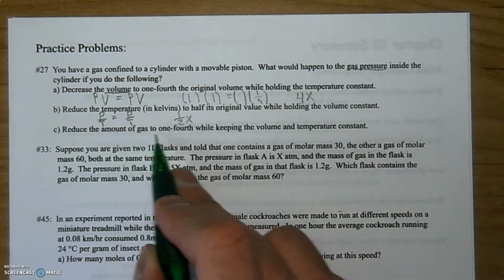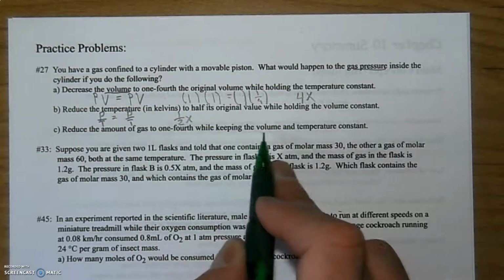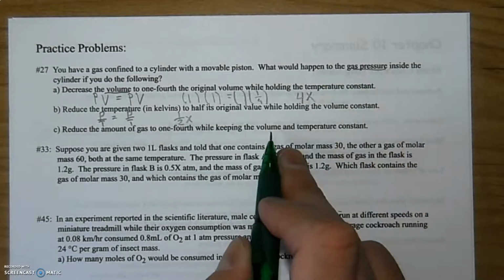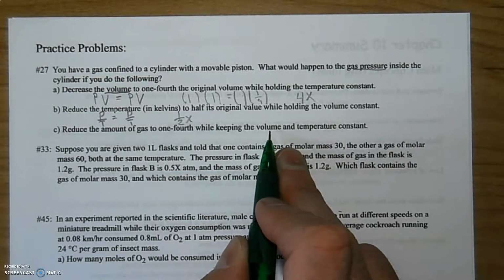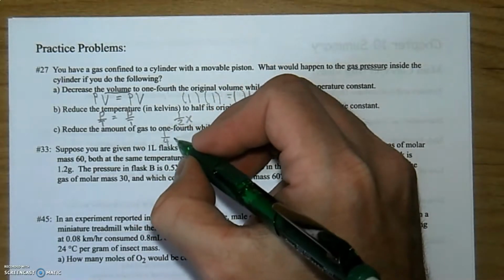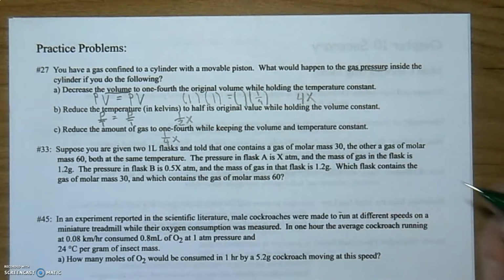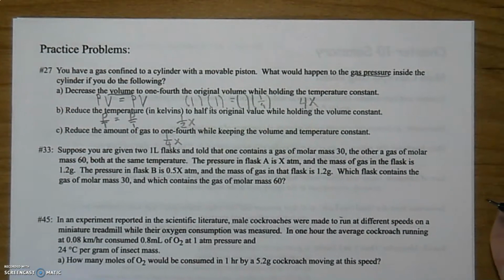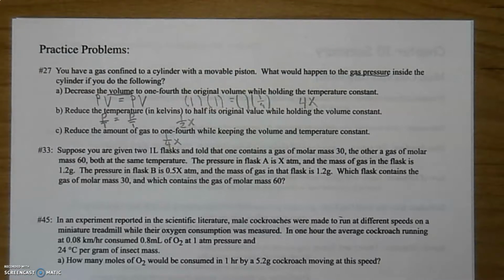Reduce the amount of gas to 1/4 the amount by keeping the volume the same. So what happens to the pressure when the amount of gas is knocked down to 1/4? Same idea, I'm not going to even bother. It's going to be 1/4 as much. Easy enough.